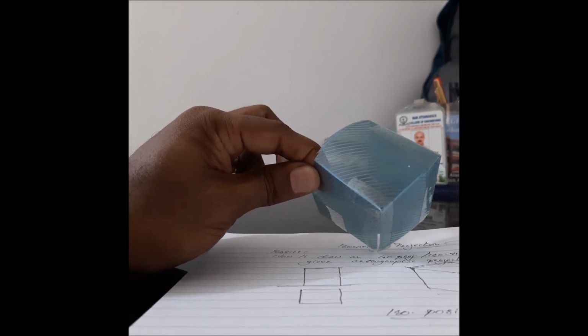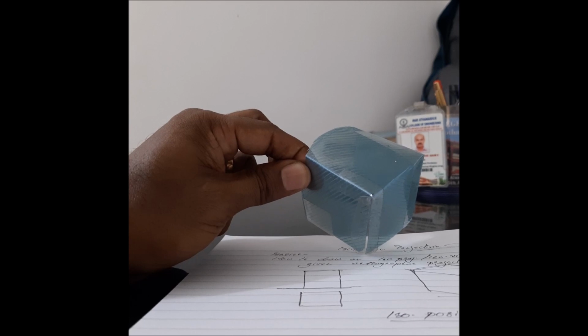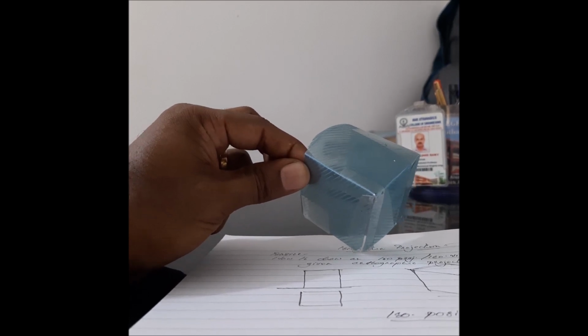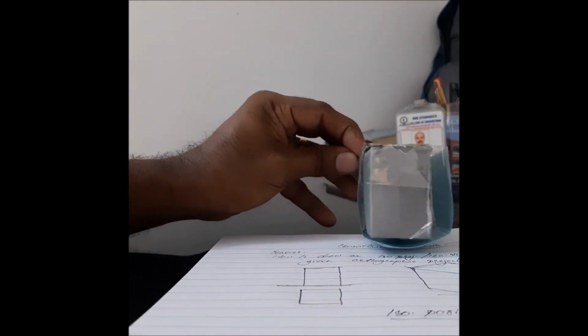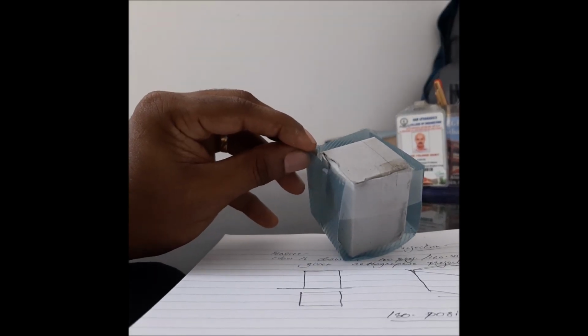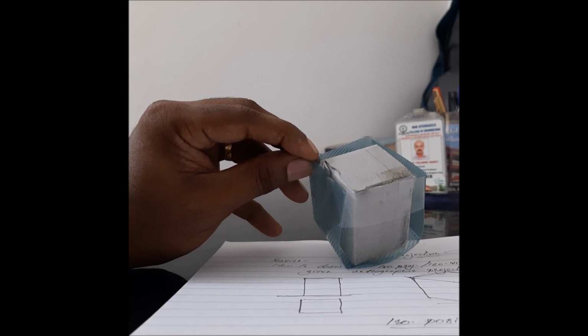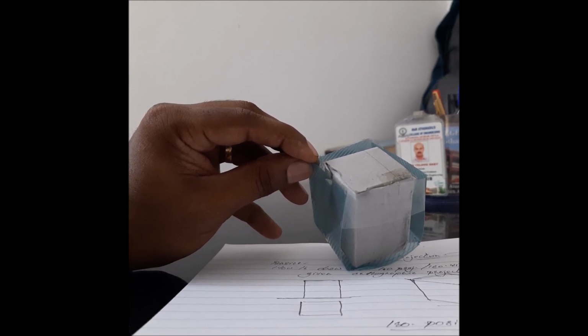Now this is how you define the isometric position of a solid. Technically speaking, if you want to get the isometric projection of any solid, all you have to do is imagine that this is a transparent cube. You keep the solid inside the cube like this, and then bring the cube to isometric position. Automatically, the solid which is inside the cube will also come into that position. That is technically the basics.